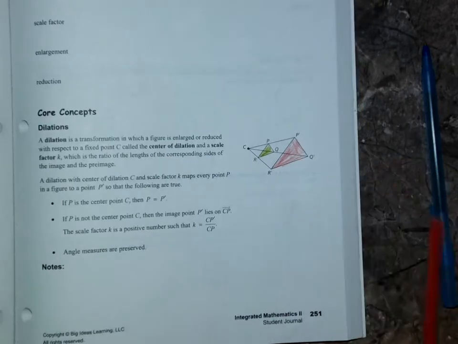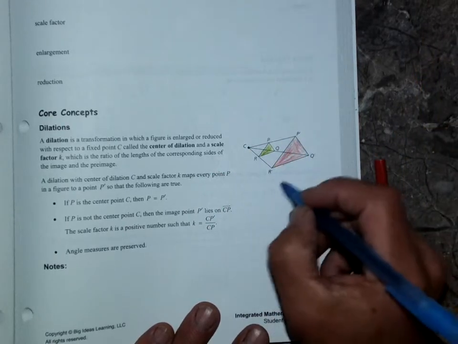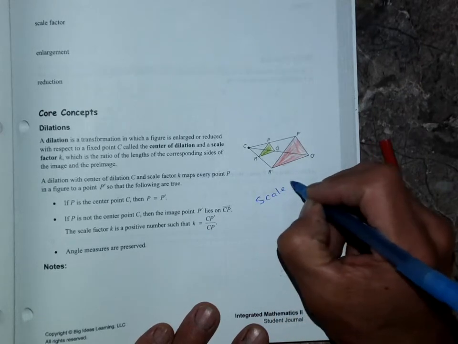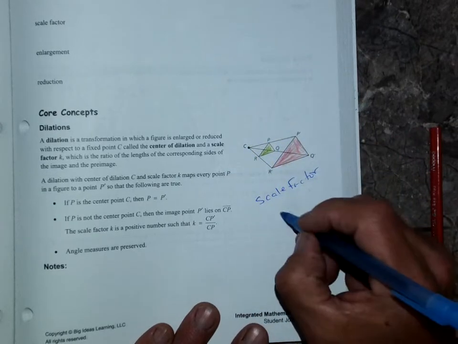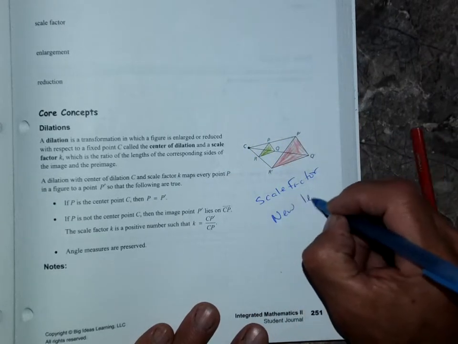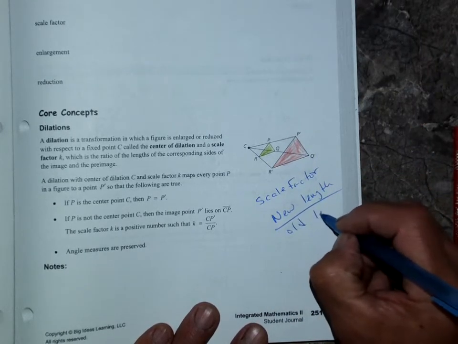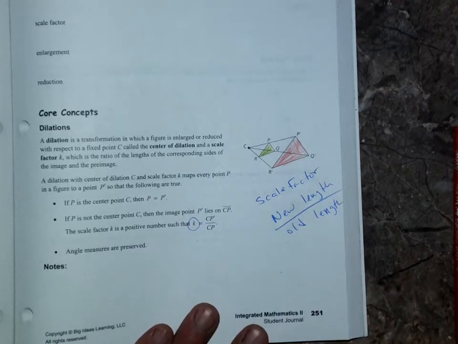So how much did we make it bigger by? Well, that's the scale factor. The way to get the scale factor is you take the original length and the new length. To get the scale factor, you take the new length, like that length there, and we're simply going to divide it by the old length. That's what this says: scale factor, they like K, whatever.